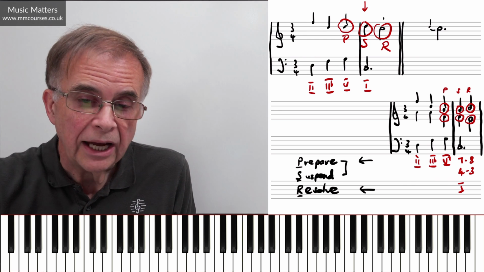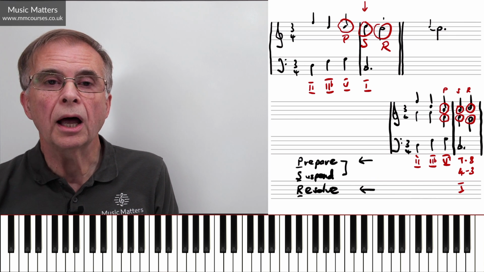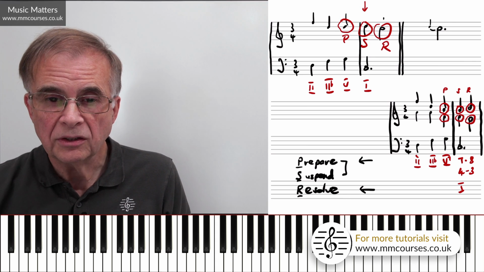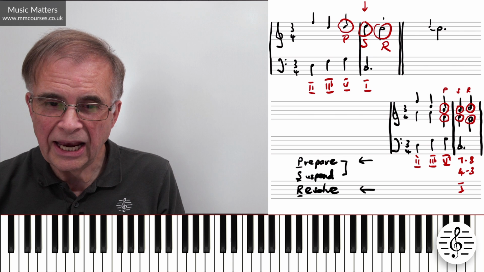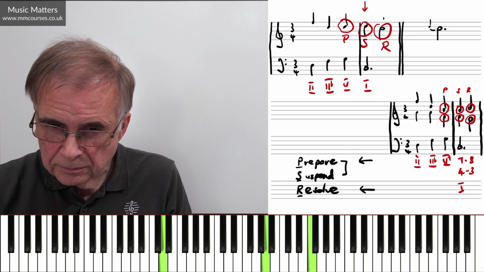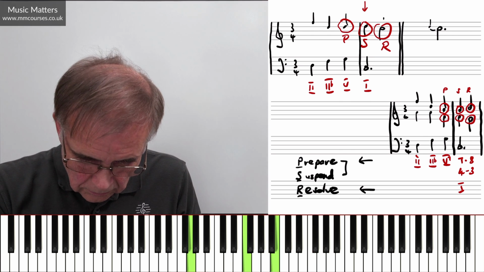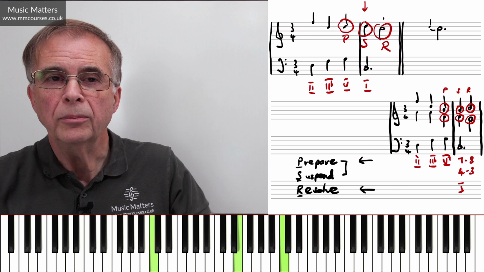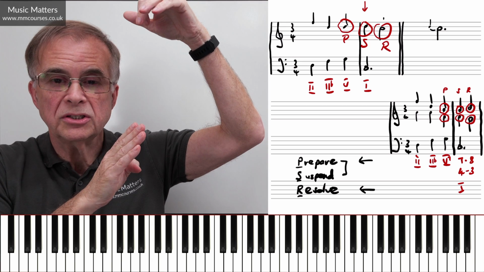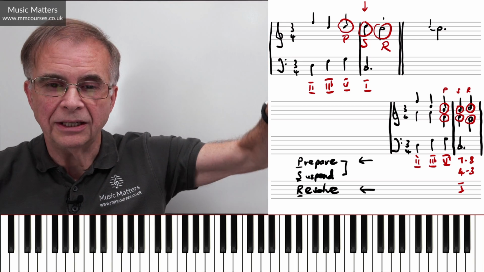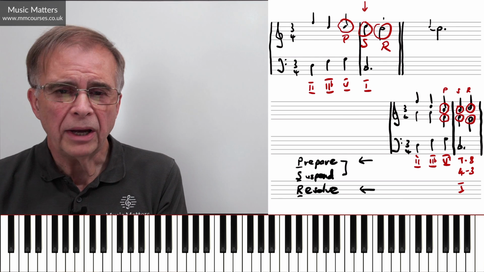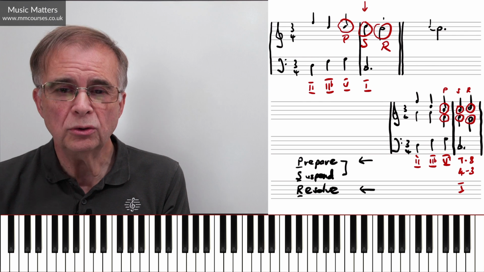But if for some reason I just wanted that to be a double appoggiatura, all I would do would be to dispense with P. In other words, I wouldn't be preparing those notes. So I might do something different on the approach. So I'm not preparing them with that P, I'm coming at them from somewhere else. And I'm effectively just going SR without the P. So that would make it an appoggiatura. So there's not much between these two things, but they do cause confusion.